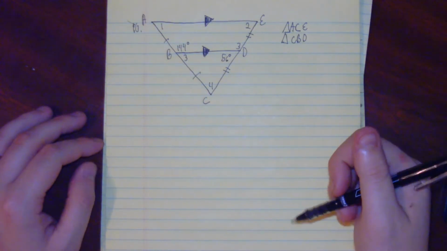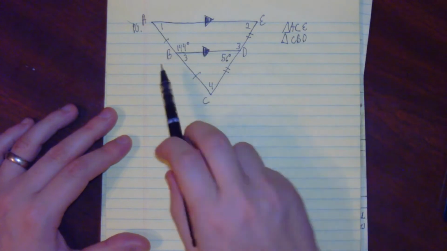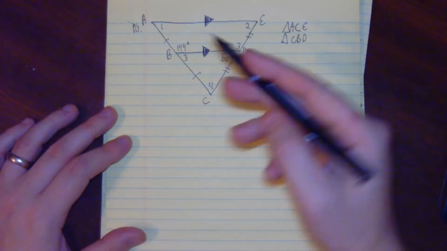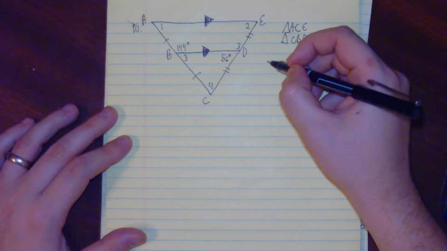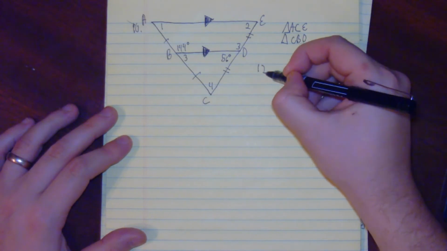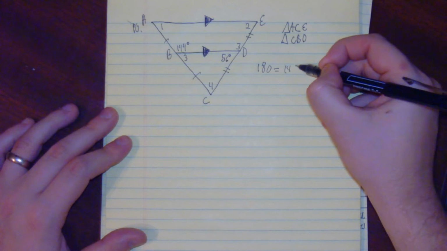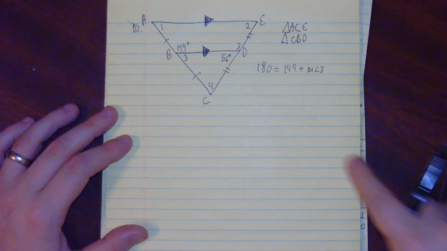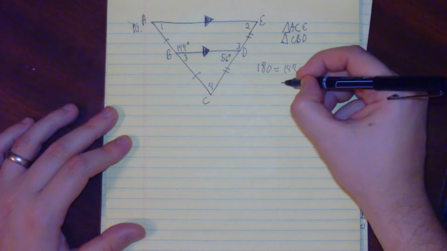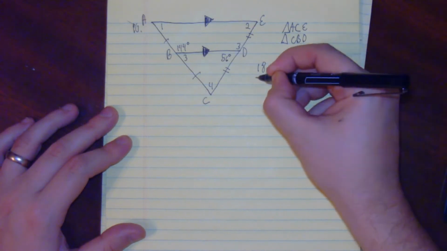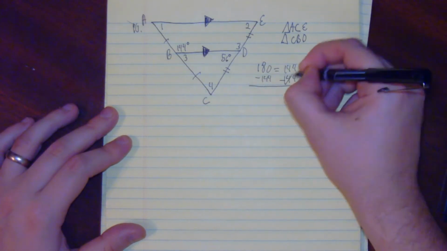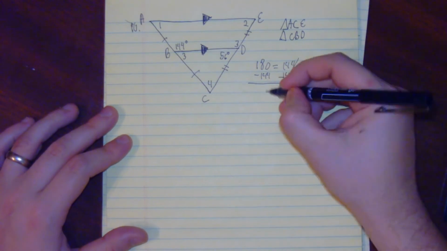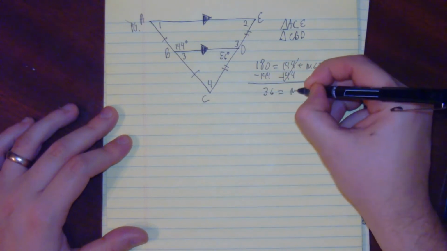Well, if you can recall, we do have a linear pair between 144 and 3. A linear pair means it adds up to 180. So what we have here is 180 is equal to 144 plus the measure of angle 3. I'm going to subtract 144 from both sides. 180 minus 140 would give us 40, but you've got to subtract a little bit more. So that gives us 36 is equal to the measure of angle 3.